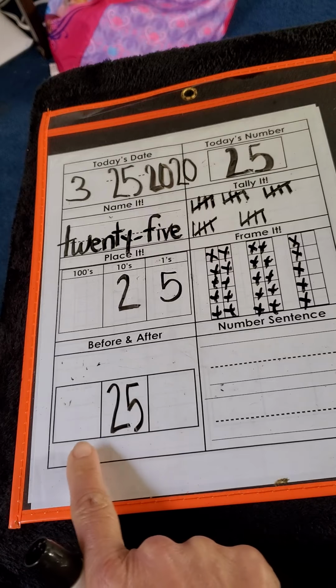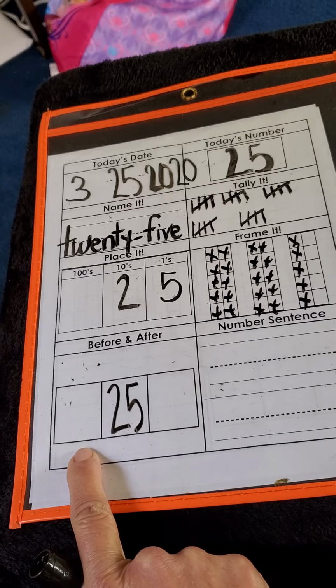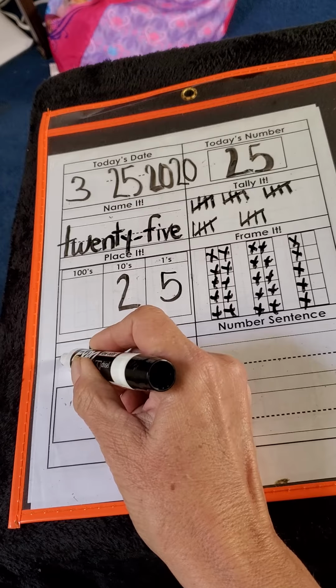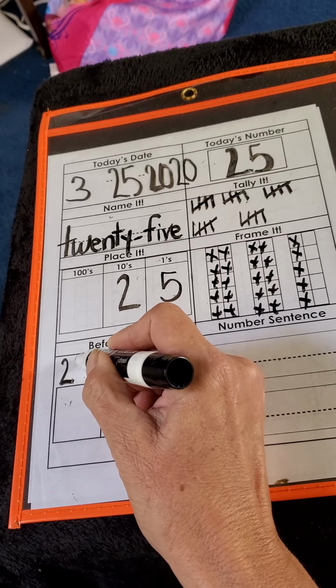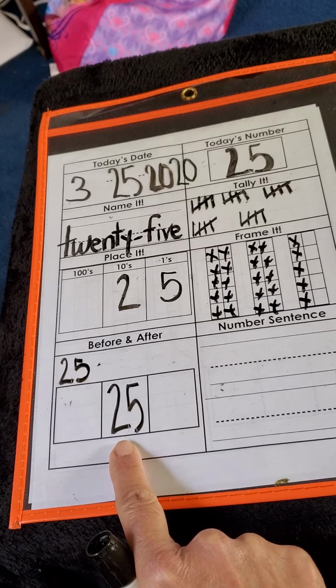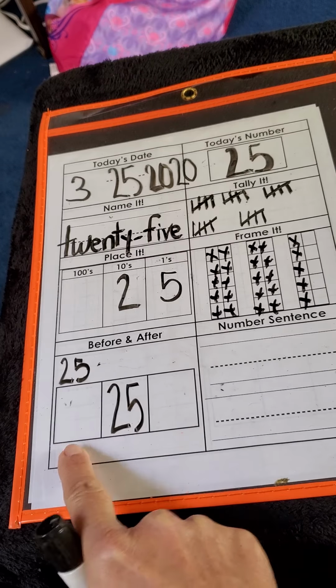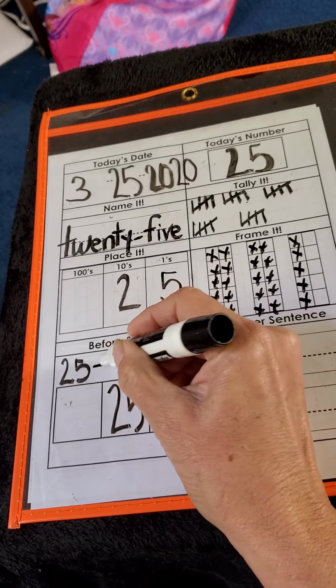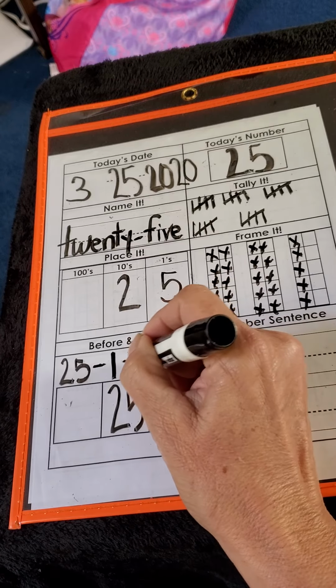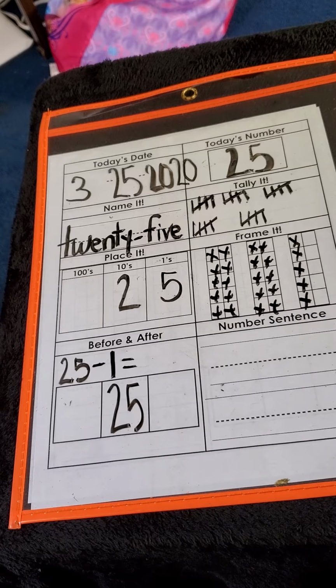So we need to see what comes before. So if we have to jump backwards, it's going to be a subtraction. So we're going to take our 25 and we're going to jump back how many times? Ready? 1. You're right. So we're going to subtract, take away 1 to find out how many that is.